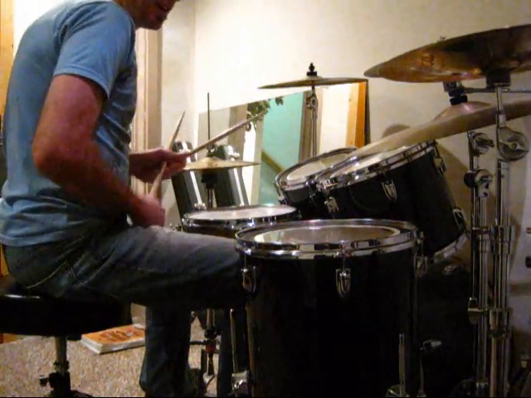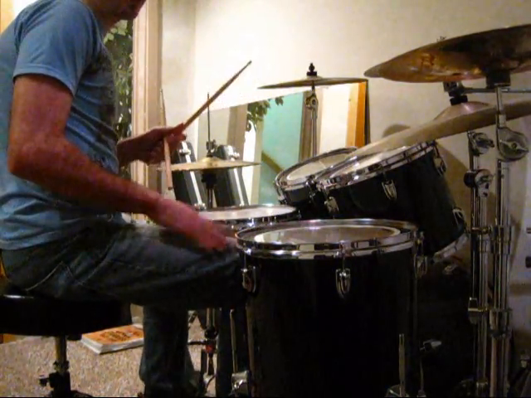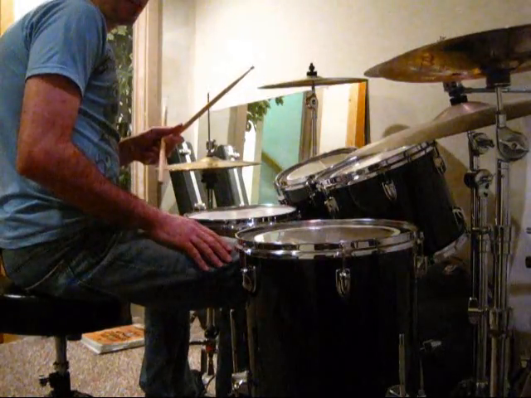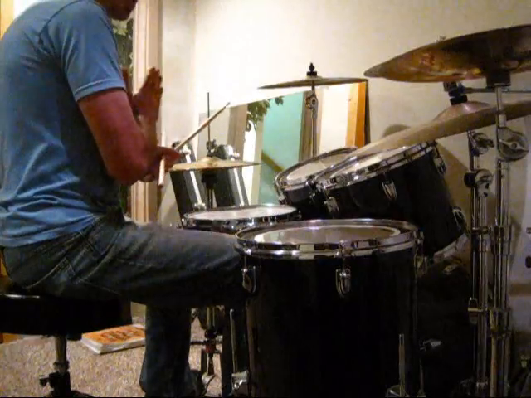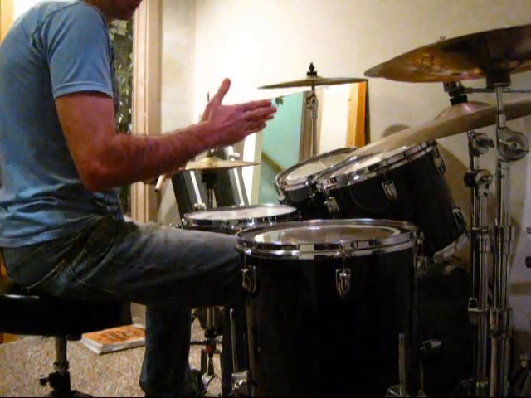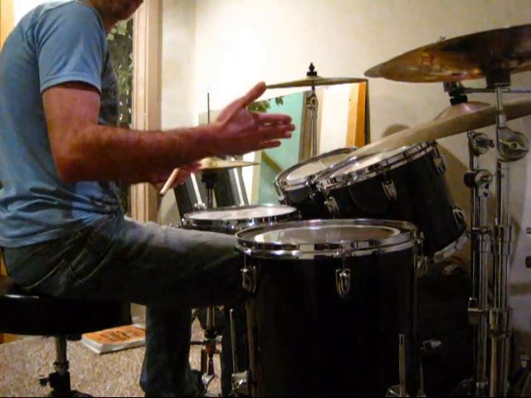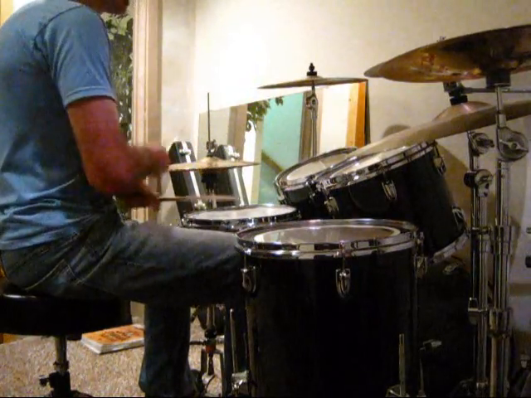something like that. 1 to 2 to 3 to 4 to 1 to 2 to 3 to 4, and you put it into halftime. You basically just spread out the snare drum hits to twice the length that they originally are, and it turns into this.